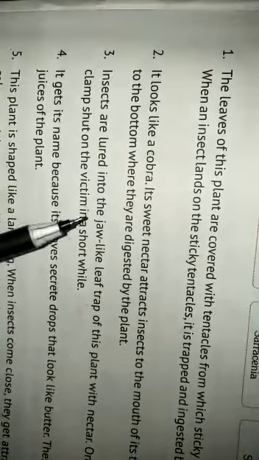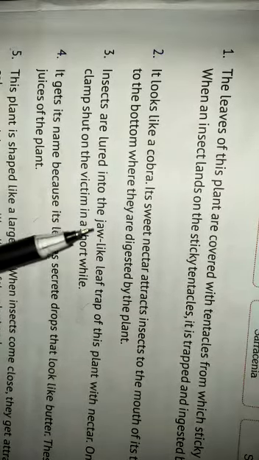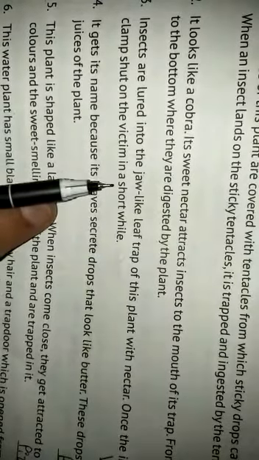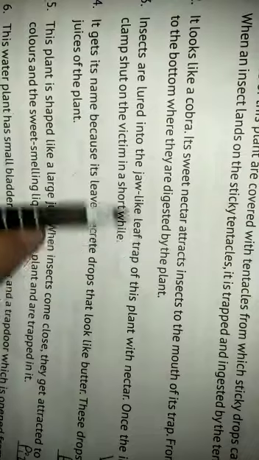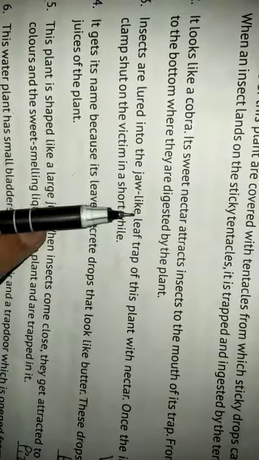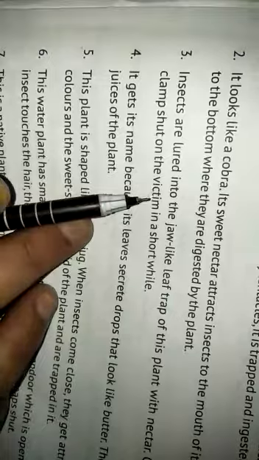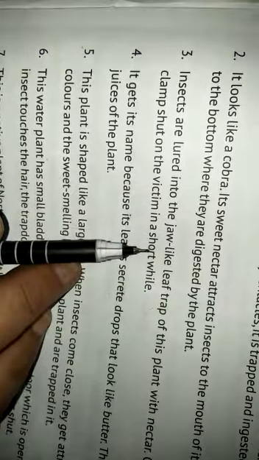Insects are lured into the jaw-like leaf trap of this plant with nectar. Once the insect lands, the jaws clamp shut on the victim in a short while. What happens when the insects are lured into the jaw-like leaf trap? The leaf has a trap-type of jaws, and as soon as insects come to take its nectar, then what happens is the insect lands inside the jaws of that plant, and the plant clamps shut and takes the victim inside.